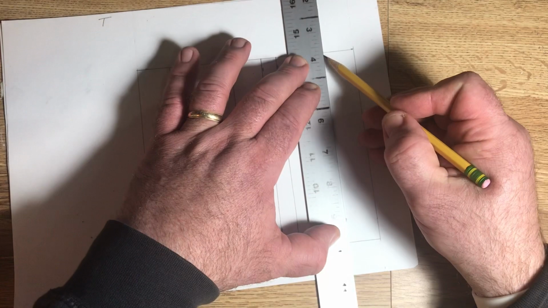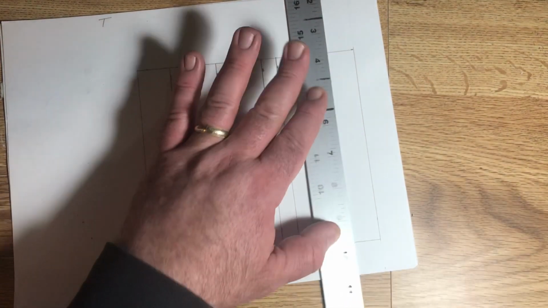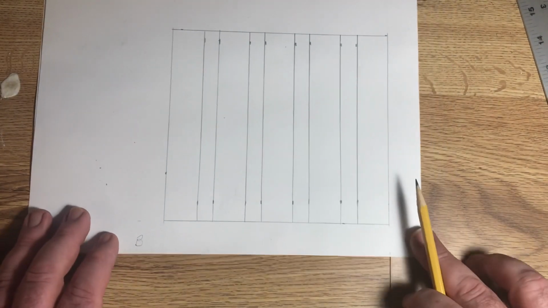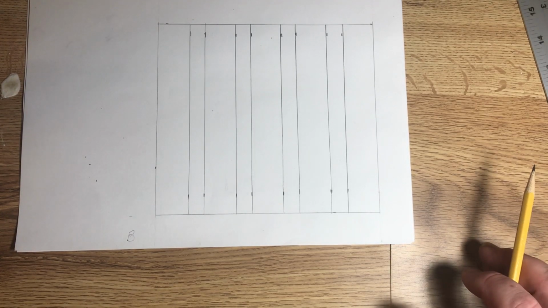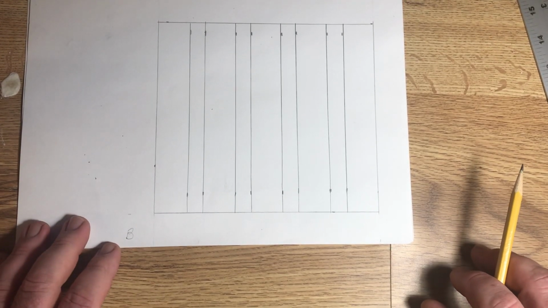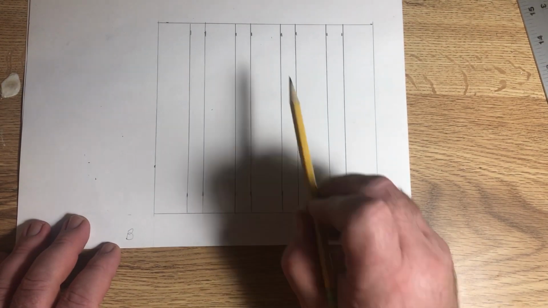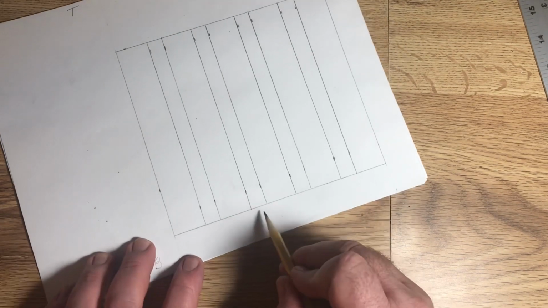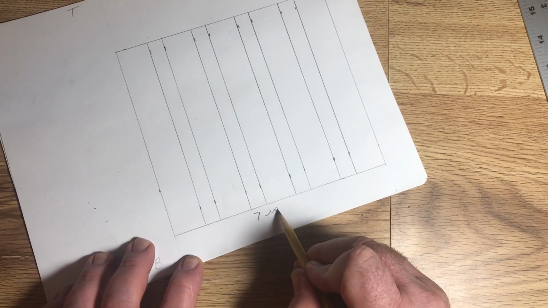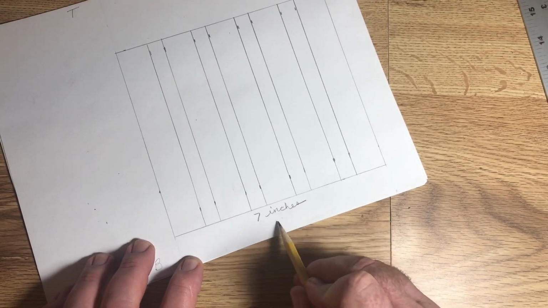There's my last line here. Okay. Not too shabby, not too bad. All right, so let's see. Just to review, what did I say? 7 inches, 7 inches. Okay, top and bottom. In fact, I'm going to write just a little reminder.